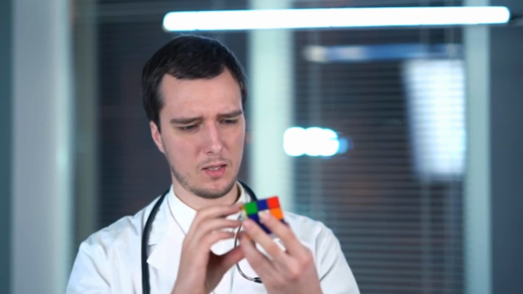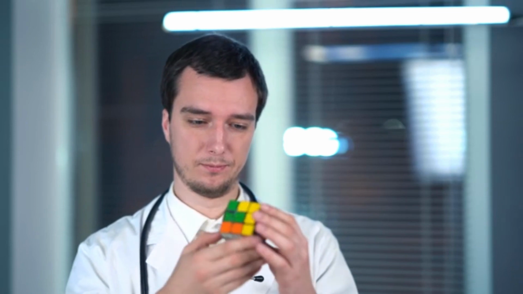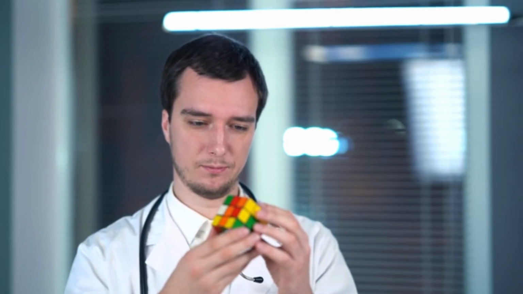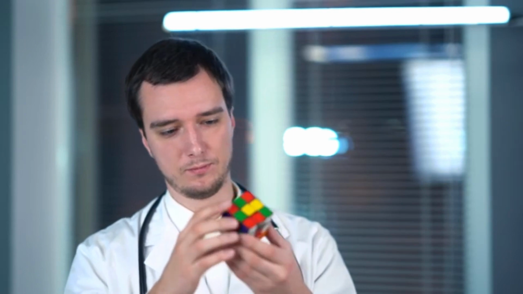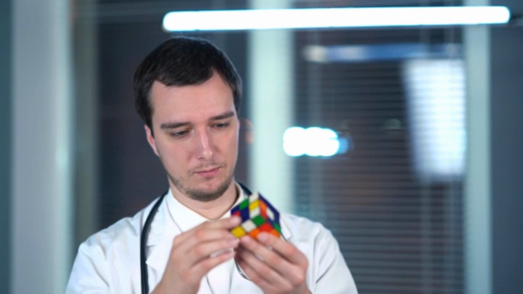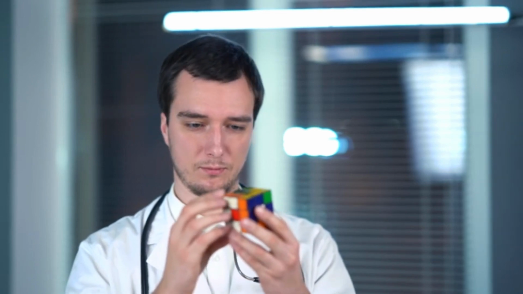Solving a Rubik's Cube can be a challenging but rewarding task. The most popular method for solving the Rubik's Cube is called the CFOP method: cross, F2L, OLL, PLL. Here's a simplified step-by-step guide to get you started. 1. Solve the cross, CFOP method.